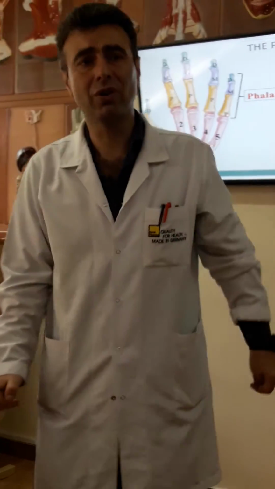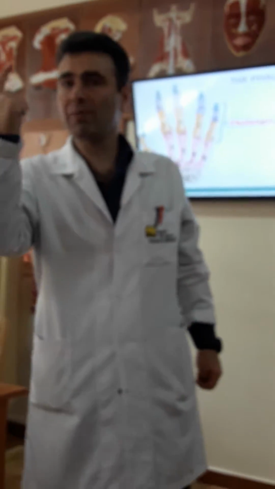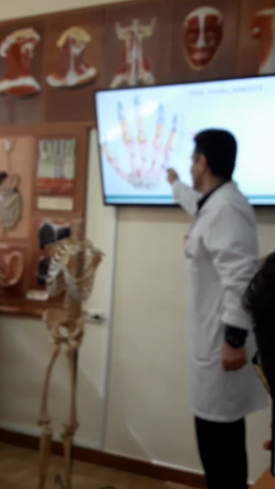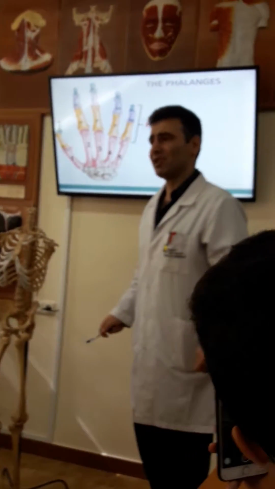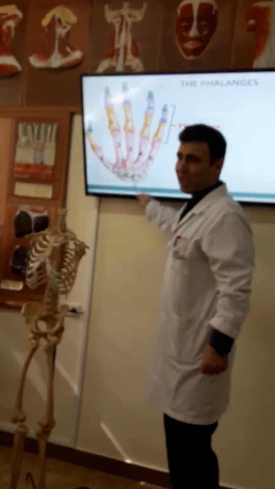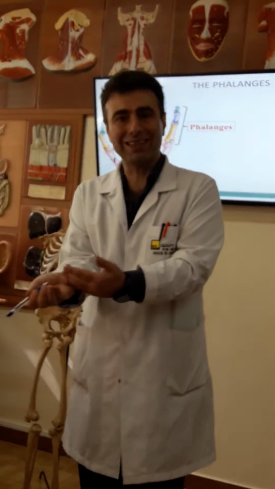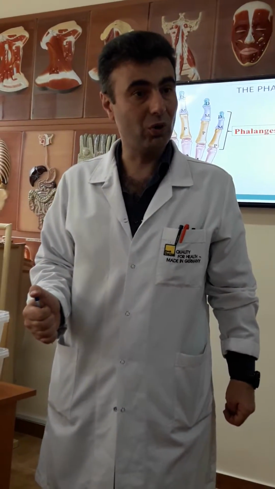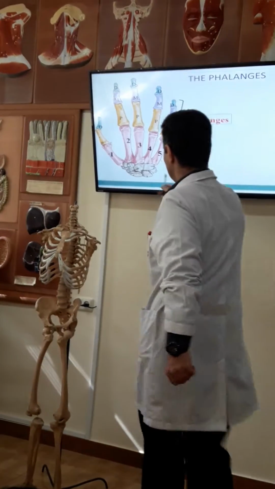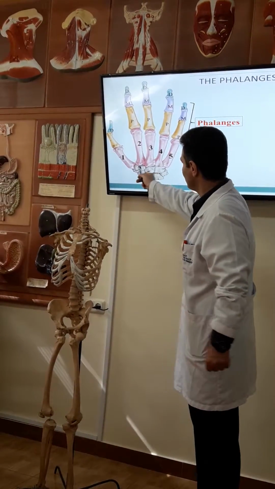Like I said before, they are short tubular bones. They have only one epiphysis, the distal epiphysis. And they have a base and a shaft. The base of them is connected with the distal row of carpal bones. If you remember, in the distal row we have 4 bones. These 4 bones, it's visible, these 4 bones.